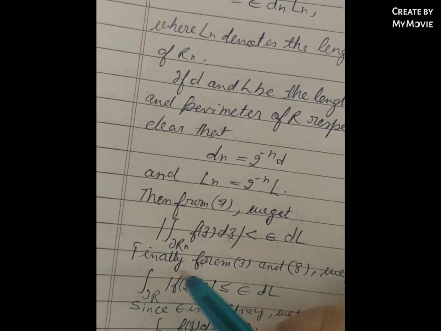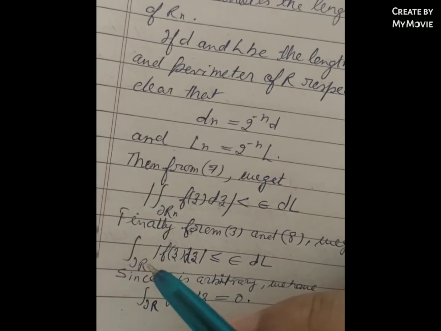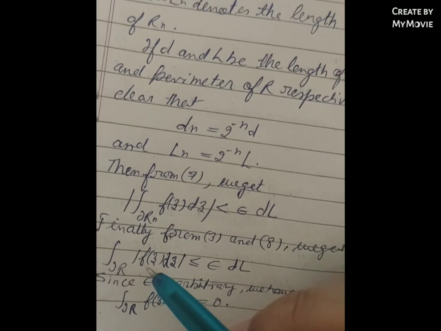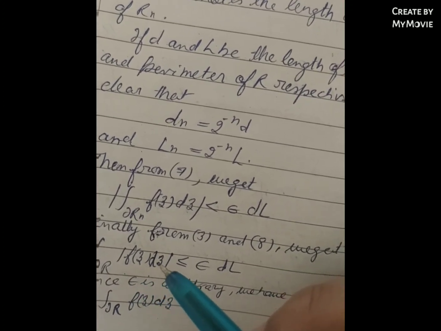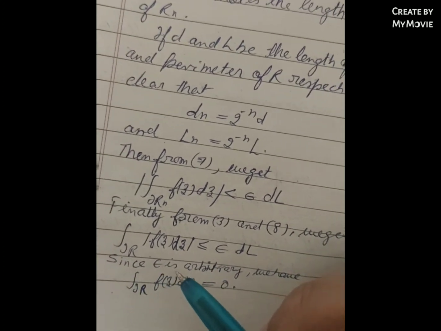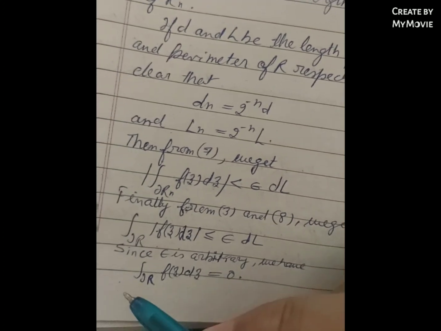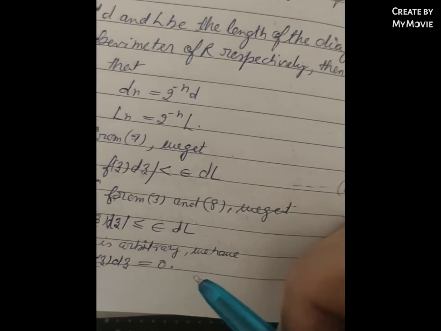This is equation 8. Finally from 3 and 8 we get the modulus of the integral over ∂R of f(z) dz is less than epsilon d l. Since epsilon is arbitrary, we have the integral over ∂R of f(z) dz is 0.